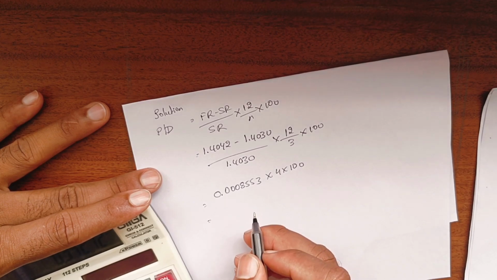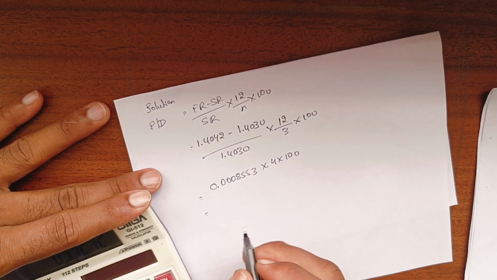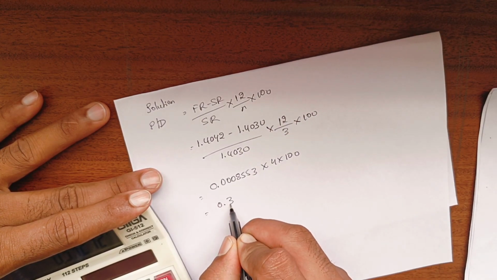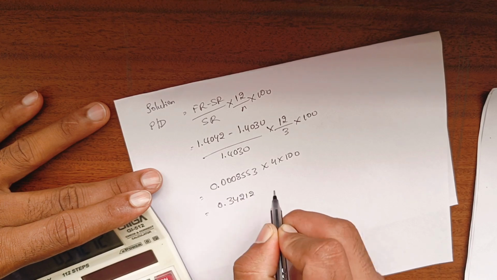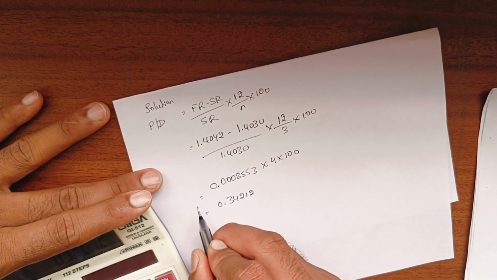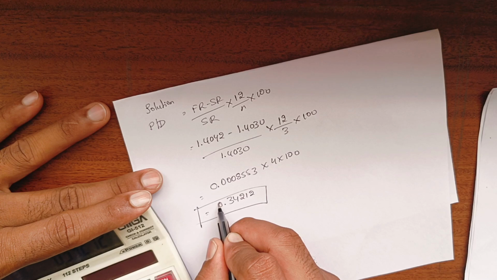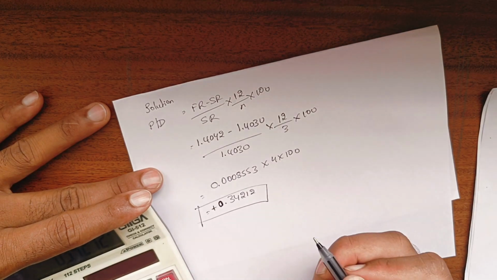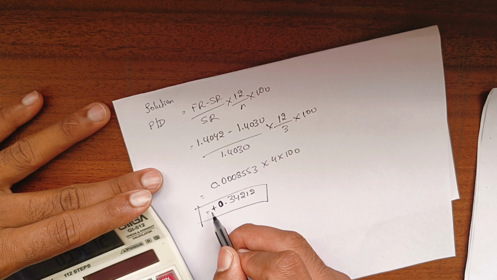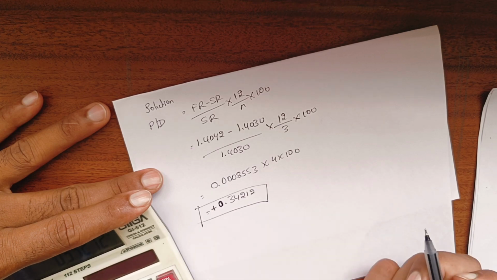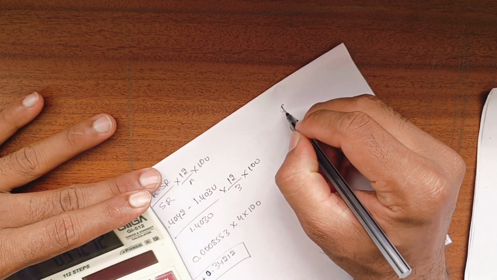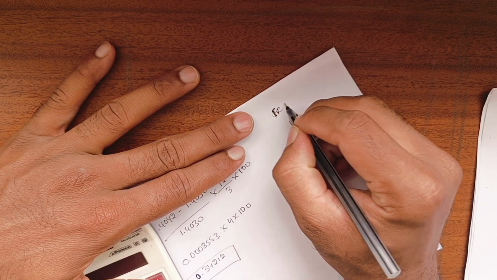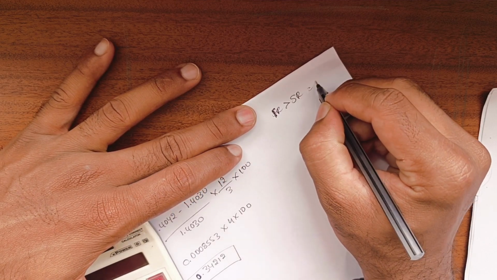So we will get 0.34212. This is not a minus value, this is a positive value. If nothing is there, it is considered positive. And one more thing: we want to know whether it is premium or discount. If the forward rate is greater than the spot rate, obviously it is premium.